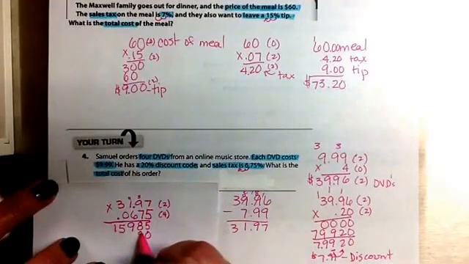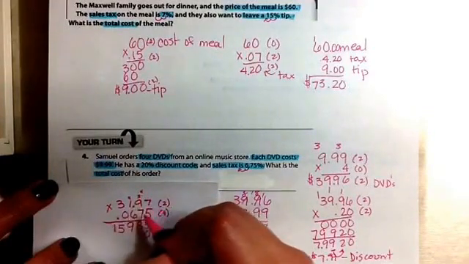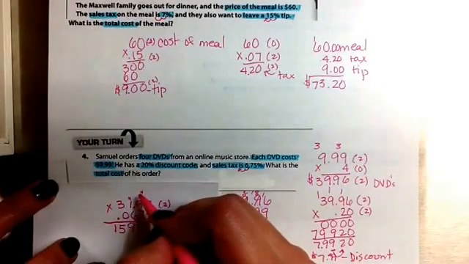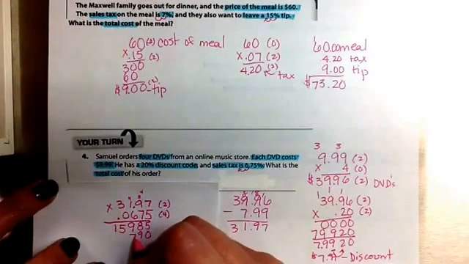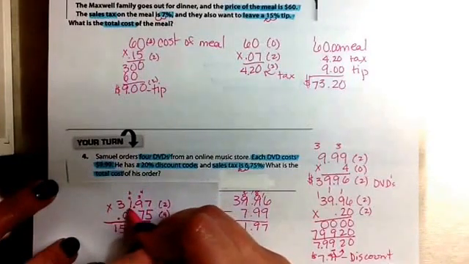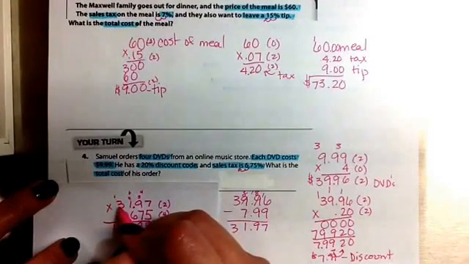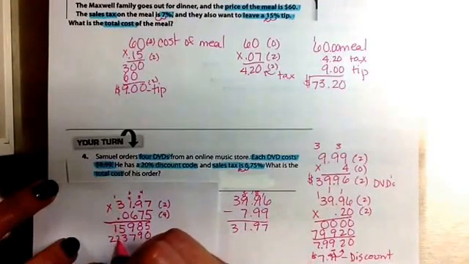7 times 7 is 49. 7 times 9 is 63. That's 67. 7 plus 6 is 13. 21 plus 1 is 22.